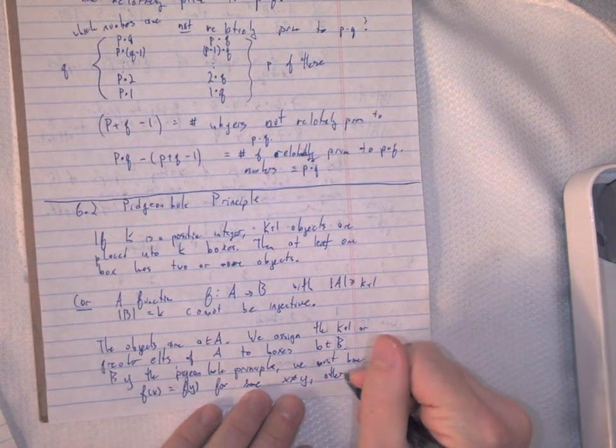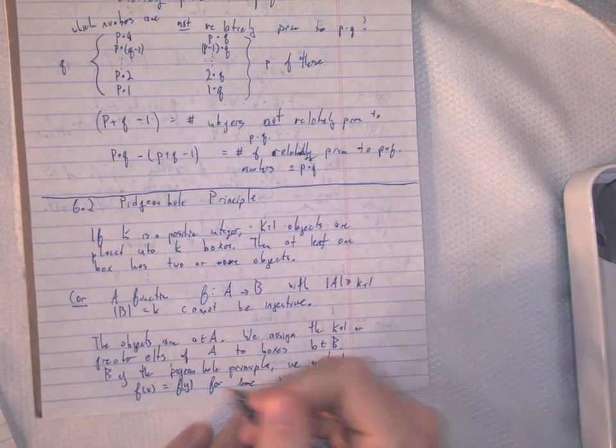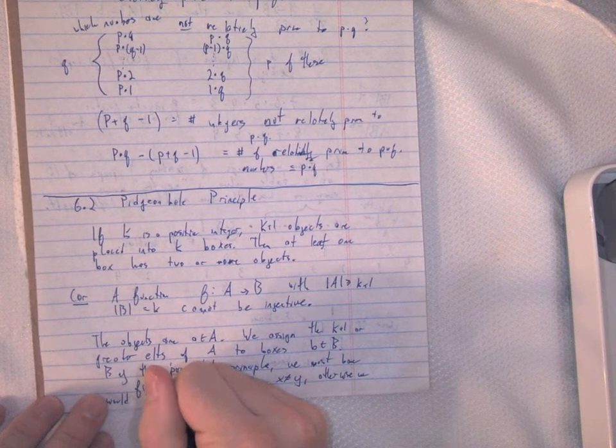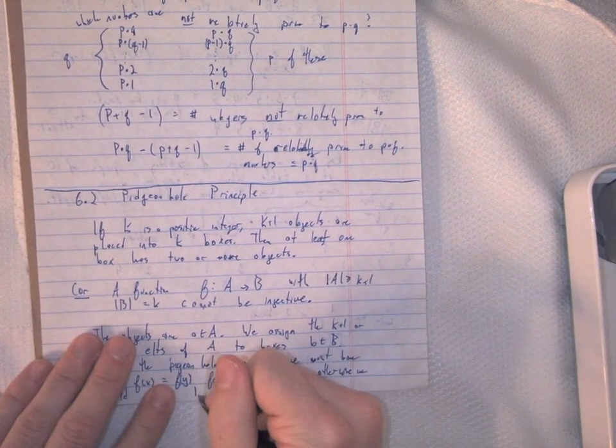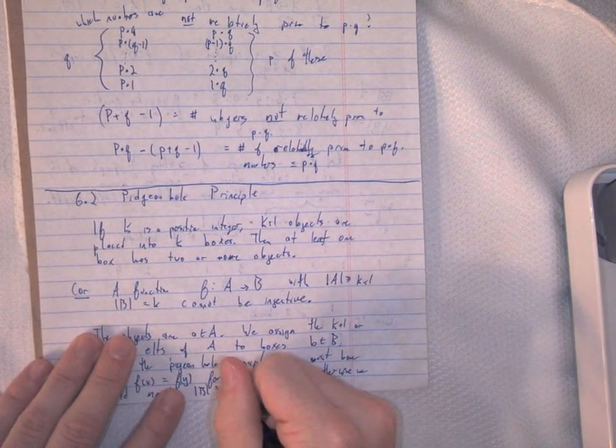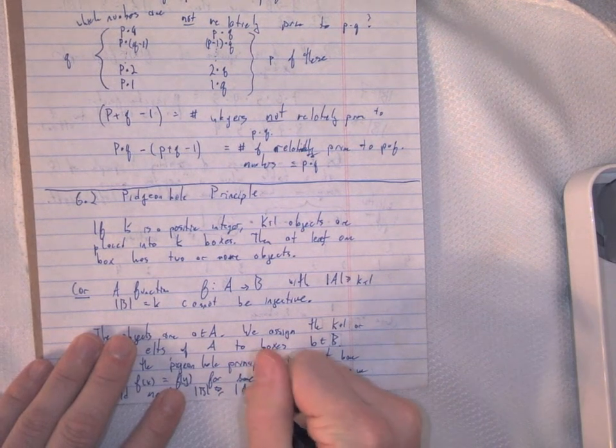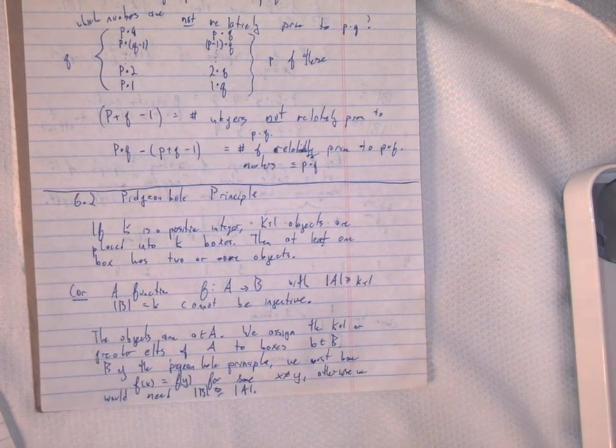Otherwise, we would need the size of B to be greater than or equal to the size of A. Okay.